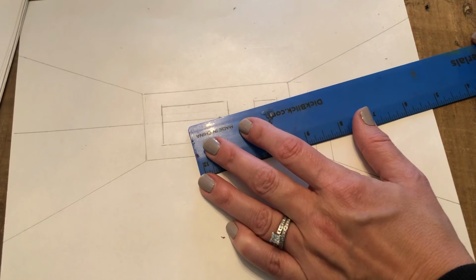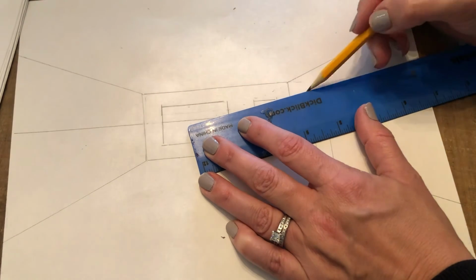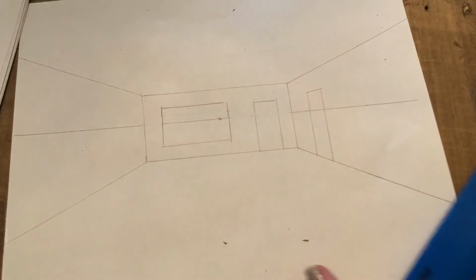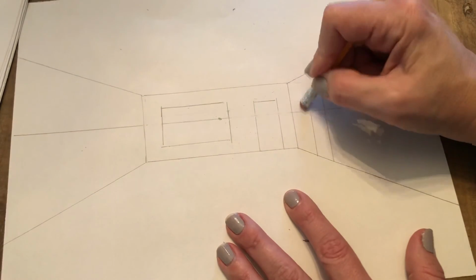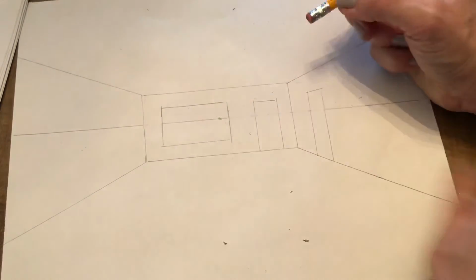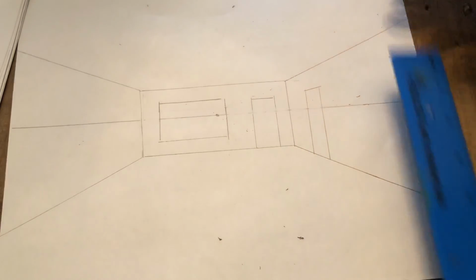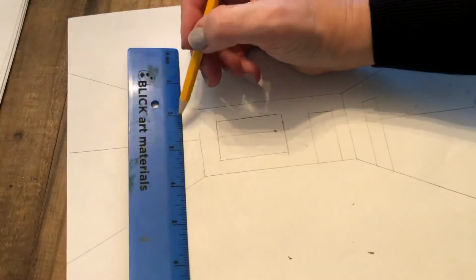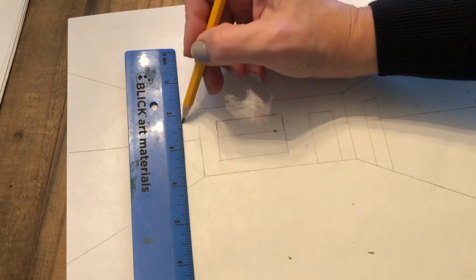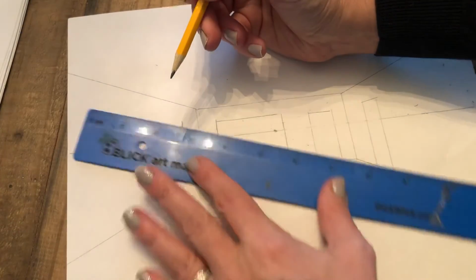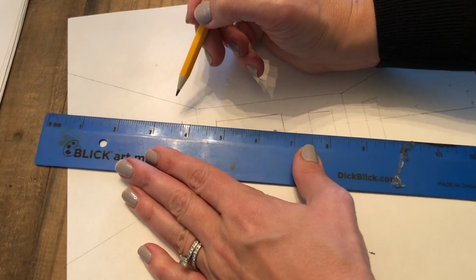So that's where that changes a little bit. Right. And then maybe I'm gonna put a window on this side. So vertical lines stay vertical and horizontal lines go to the vanishing point.